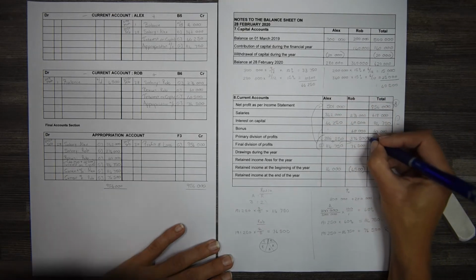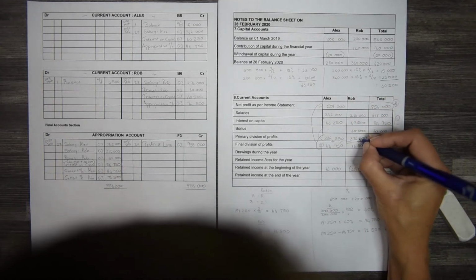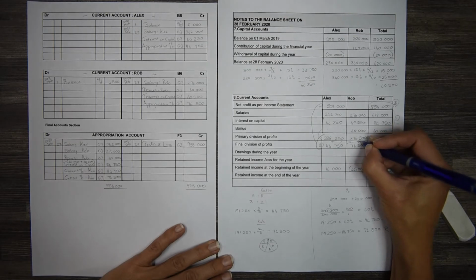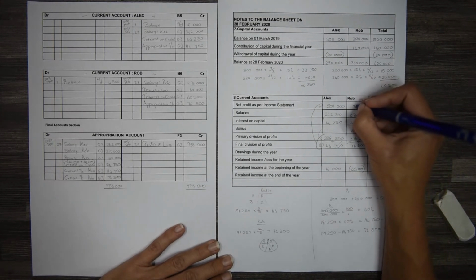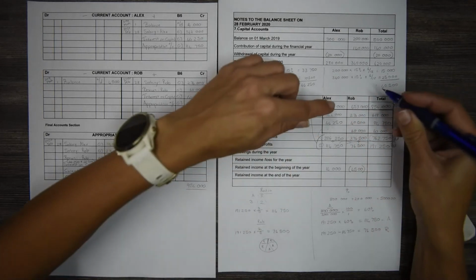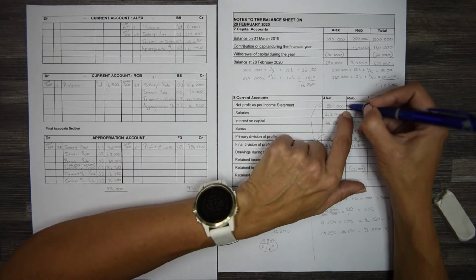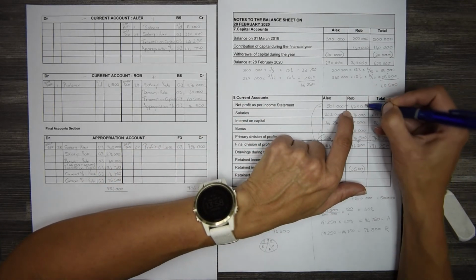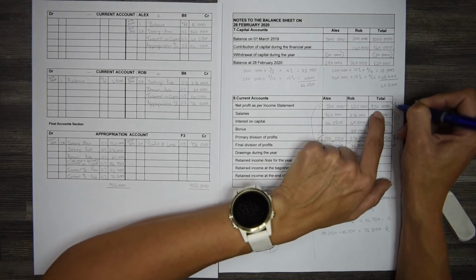And I do the same for Rob. Add these two amounts together, final and primary, gives me the answer at the top of 453,000. And then to check that you were working accurately, if you add these two amounts together, it should again give you the 954.